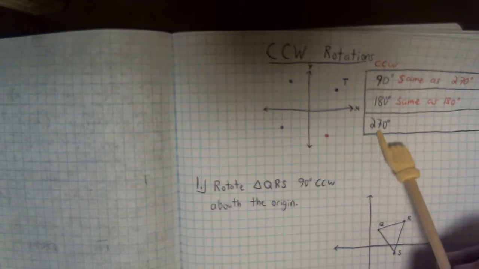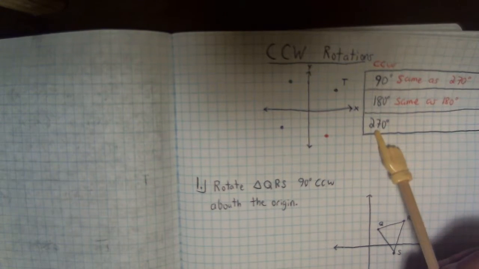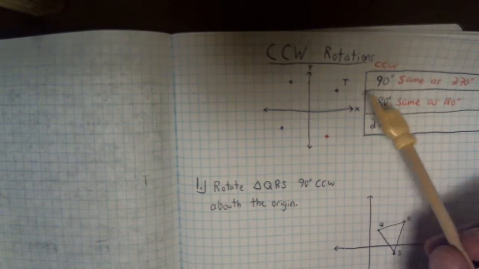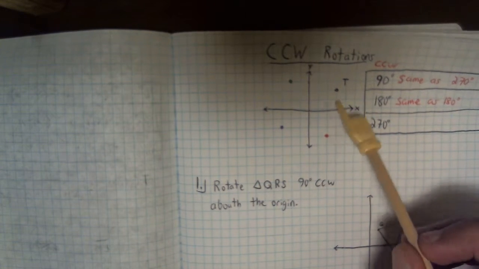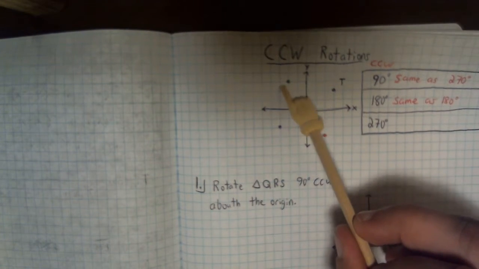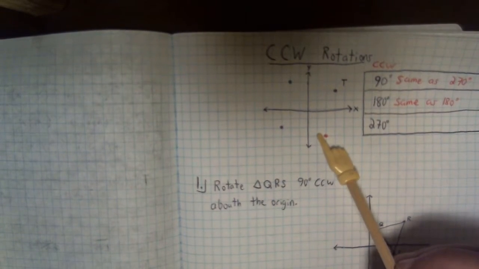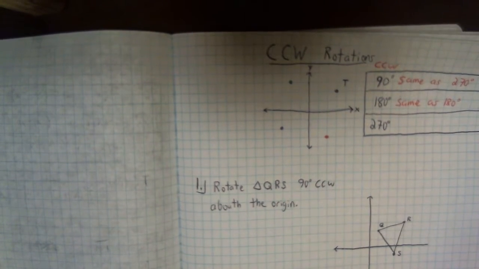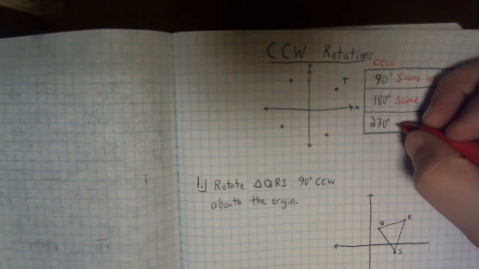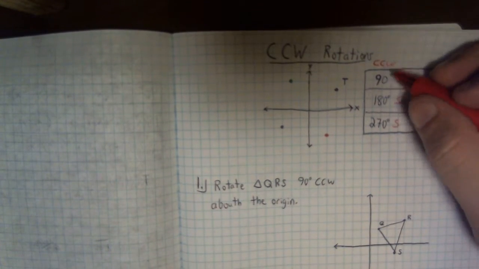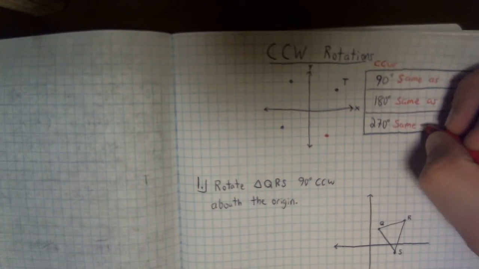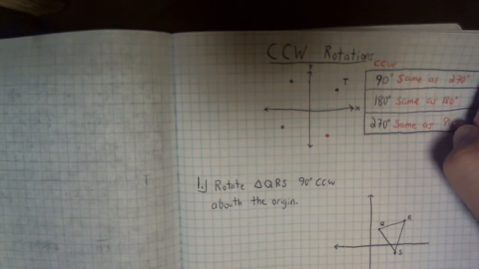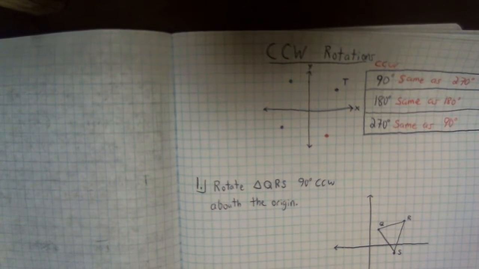Okay, and the last thing we would want to look at is 270 degrees counterclockwise, which, as you can guess, is probably going to be the same thing as 90 degrees clockwise. Here's 90, 180, 270. We went counterclockwise. We end up here, which is the same thing as a 90 clockwise. So, 270 counterclockwise is the same as 90 degrees clockwise.